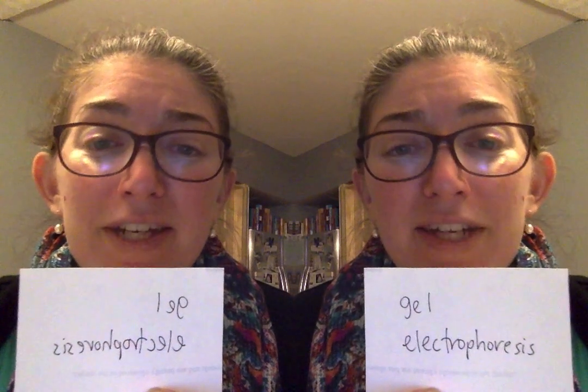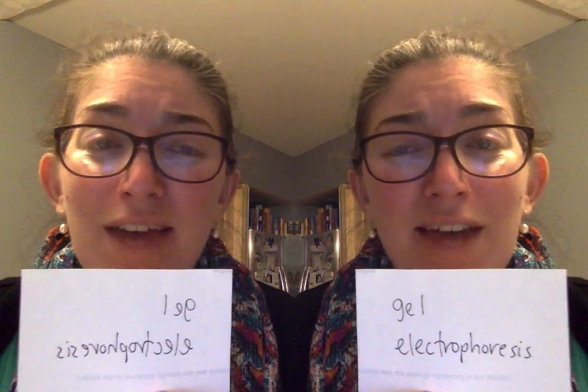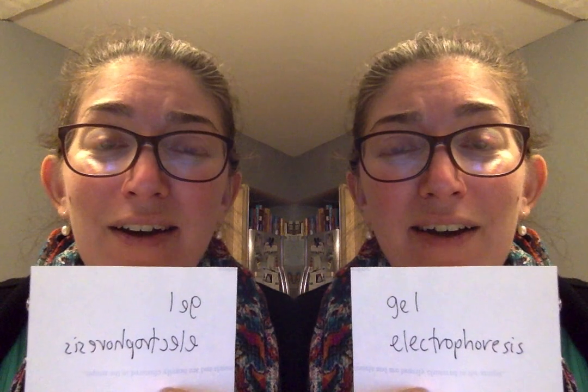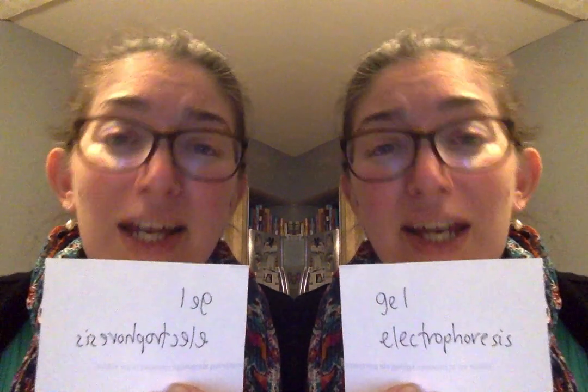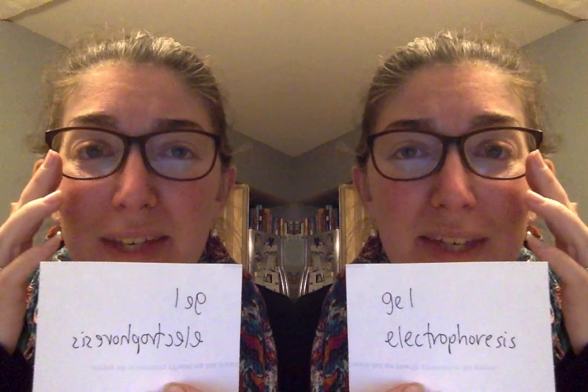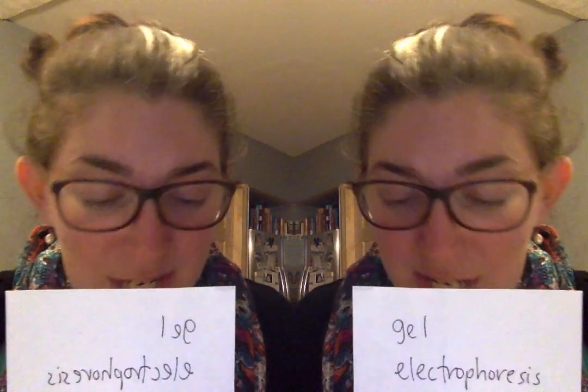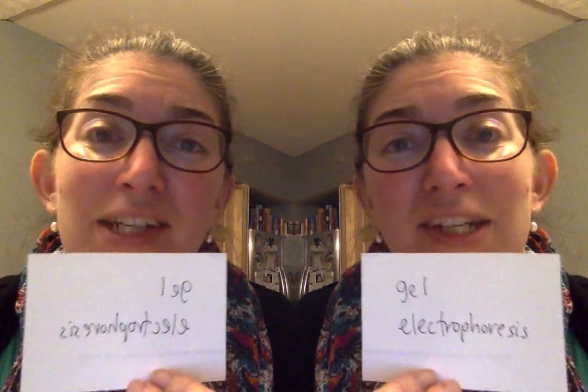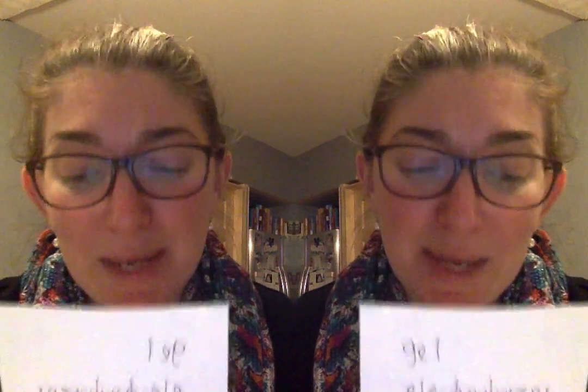Gel electrophoresis is a procedure in lab where we can separate DNA on a gel. So we can cut up the DNA, we can separate it on a gel, and we can see the relative size of the DNA pieces. We can use it for DNA fingerprinting and DNA typing.